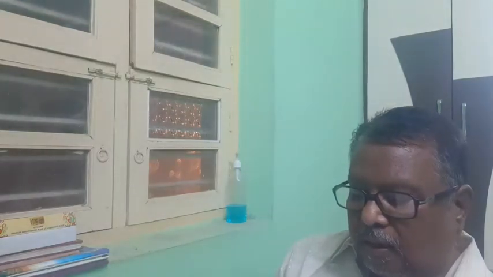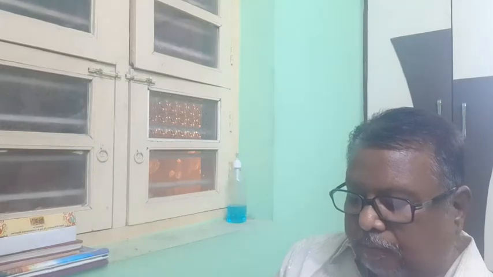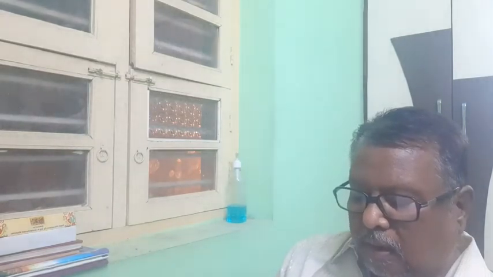Coming to the next one, the second one of the hindbrain, that is the pons varolii. The pons varolii is a very important part.